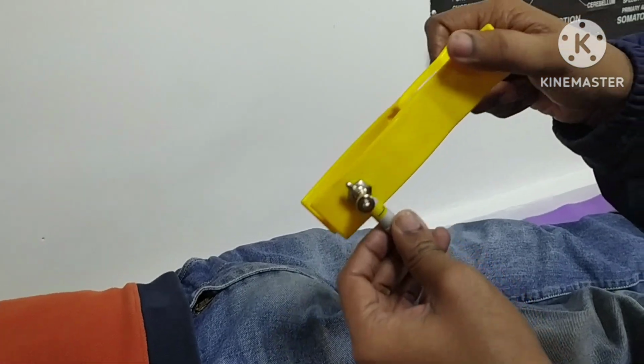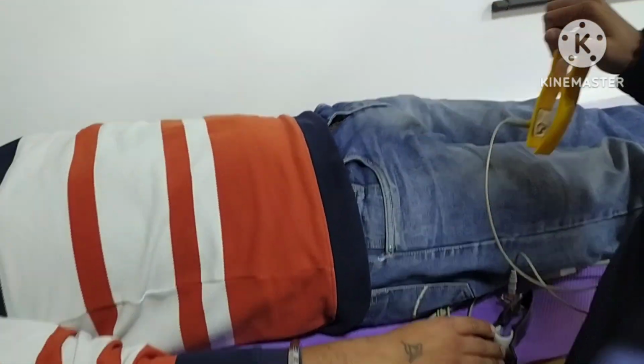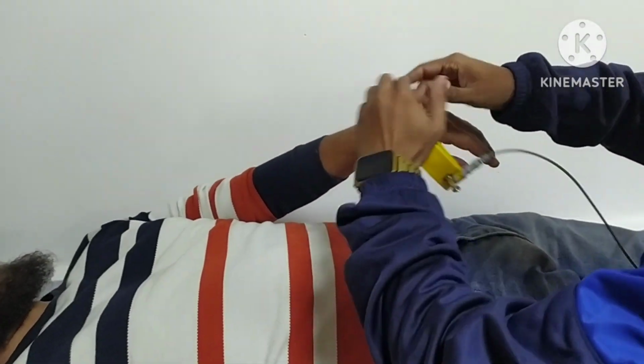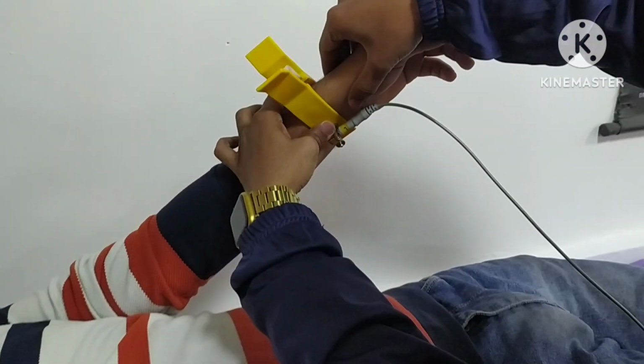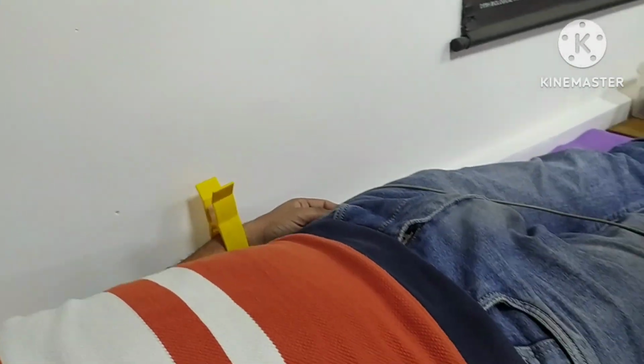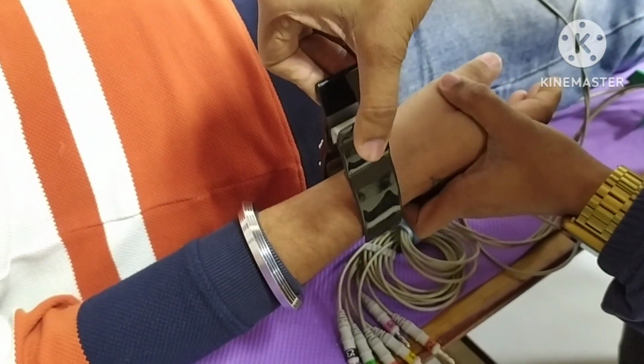So this electrode we can place on the left arm of the subject, on this side like this. And this electrode we can place on the right arm of the subject.